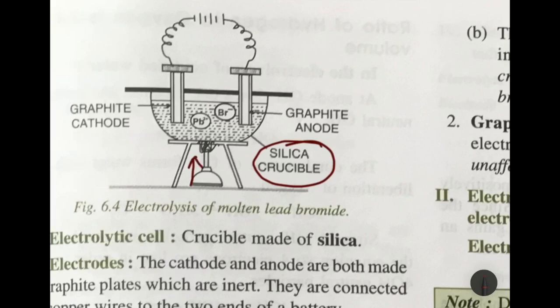Now you know solid lead bromide does not conduct electric current because it does not have free ions to carry electric current, because the ions are held together by the electrostatic force of attraction, the ionic bond between them. So the ions are free when lead bromide is in the fused or molten state. So the crucible is heated continuously from outside to keep the lead bromide in the molten state.